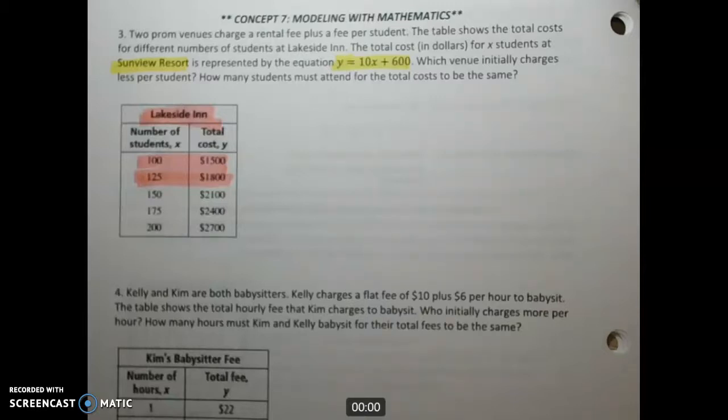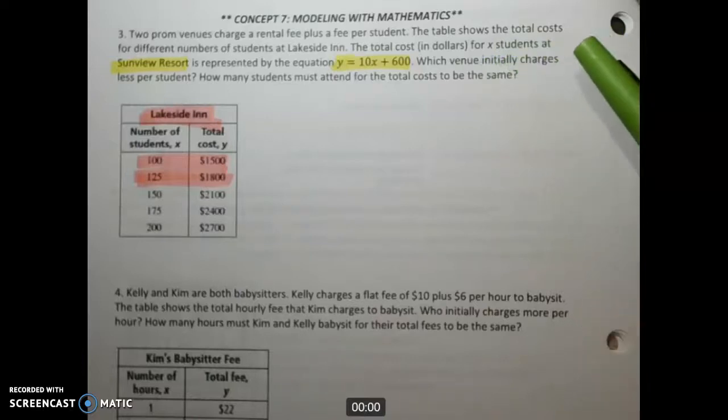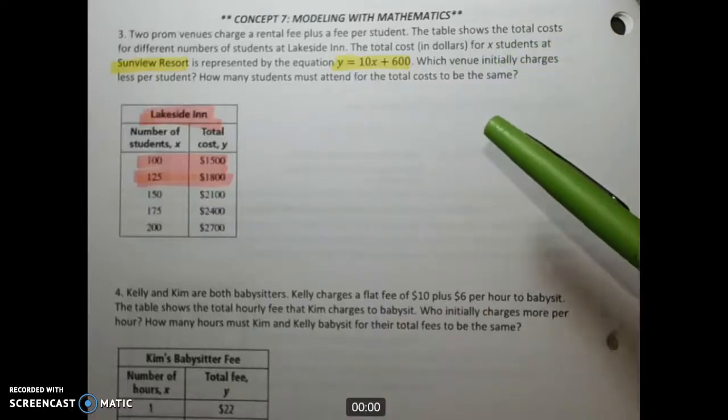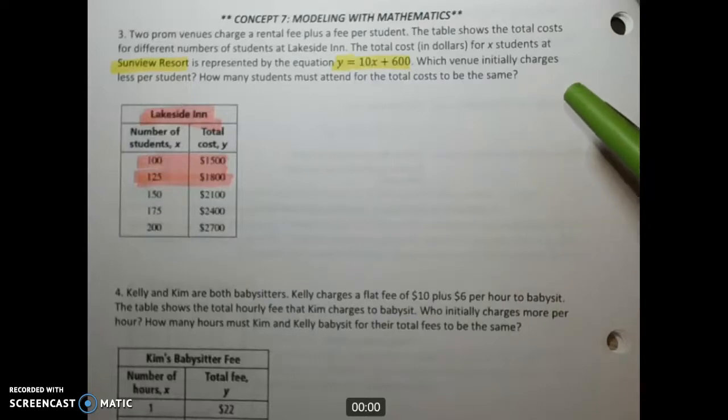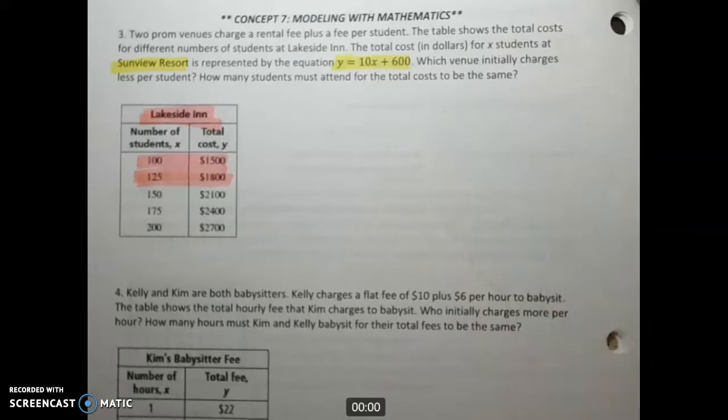Okay, so the cost in dollars for x students. Students are the unknown. We want to find the initial cost, or which one initially costs less, and then how many students would make them the same.